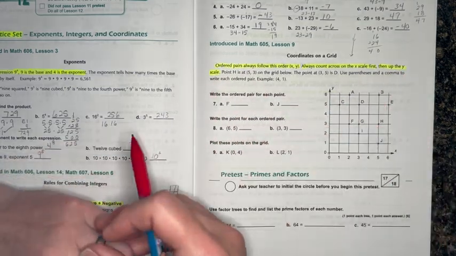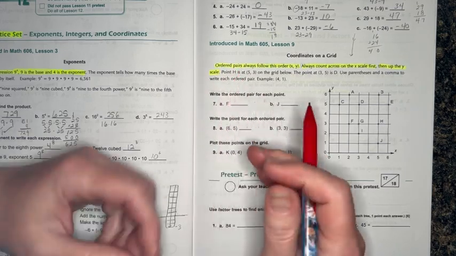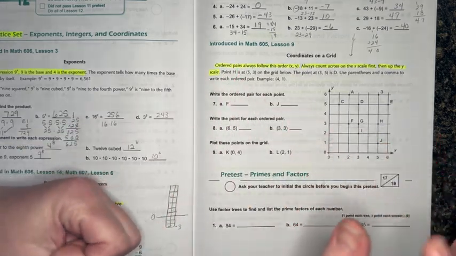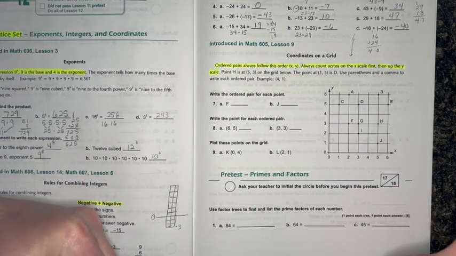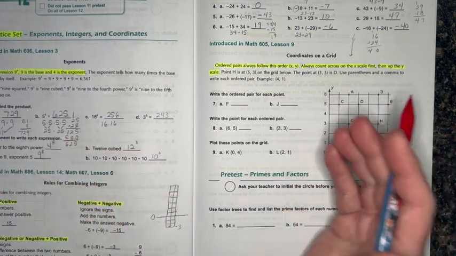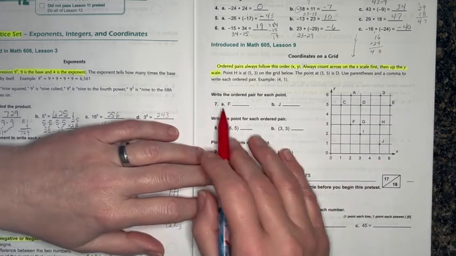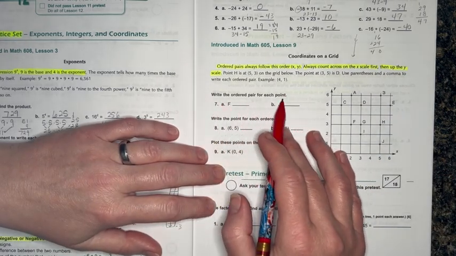The reason it's always that way is that's what makes it ordered, right? They're called ordered pairs. They're always in the same order. So when you write your coordinates, someone else can take that and understand what you mean. If we don't follow the order, then it gets too confusing, okay? So they want us to write the ordered pair for each point.